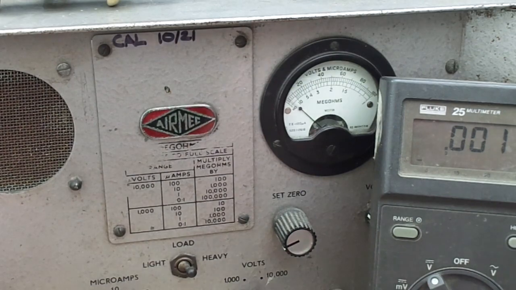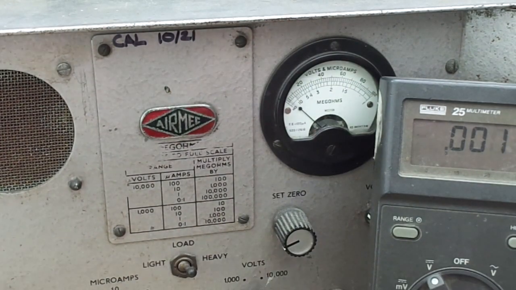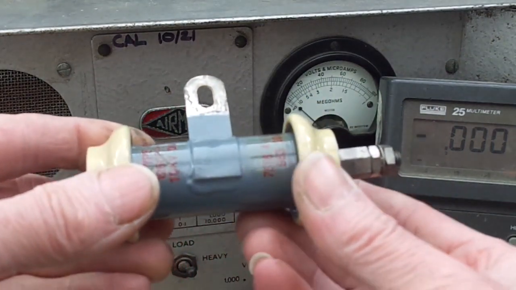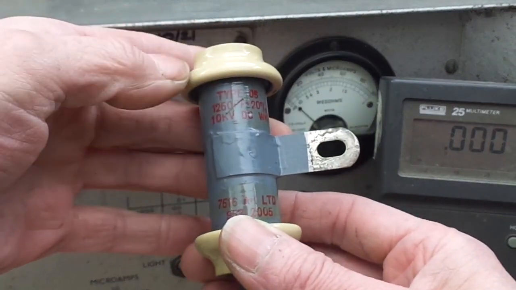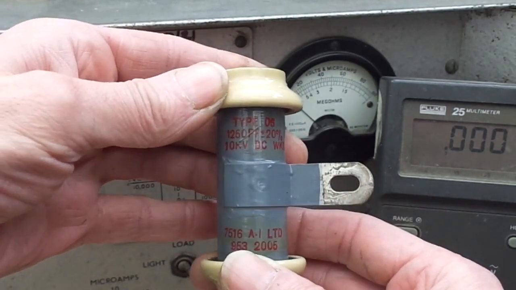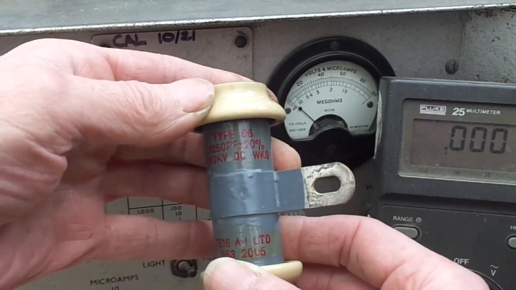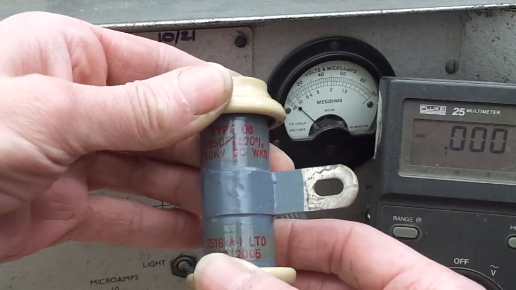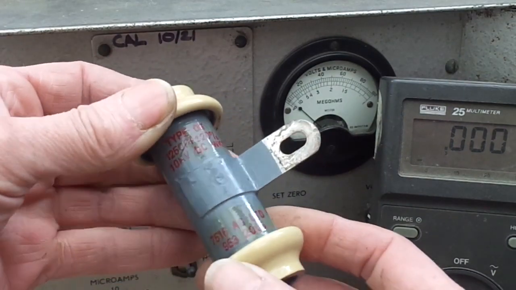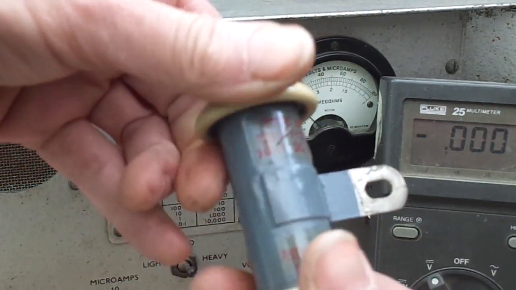And to give a comparison, we will test one of these big jobbies. As you can see, this is a great big Type 06, 1250 picofarad plus or minus 20%, 10 kilovolts working voltage. It doesn't really give a make.